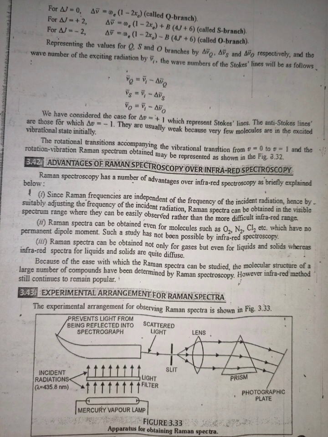We have considered the case of Δυ = +1, which represents Stokes lines. The anti-Stokes lines are those for which Δυ = −1. They are usually weak because very few molecules are in the excited vibrational state initially.